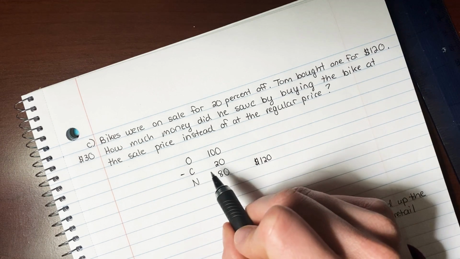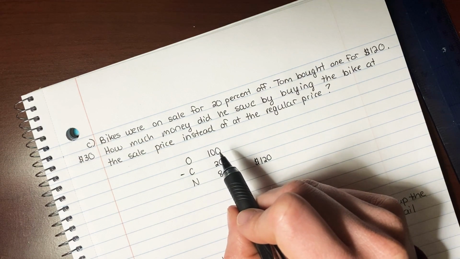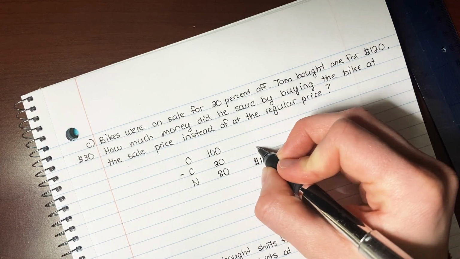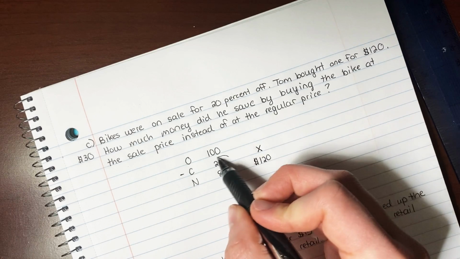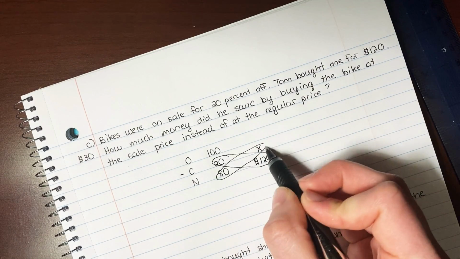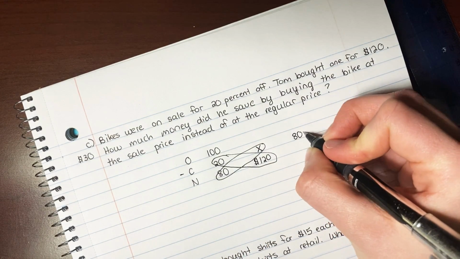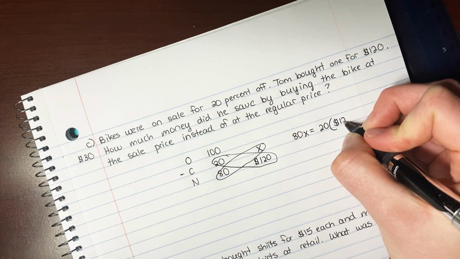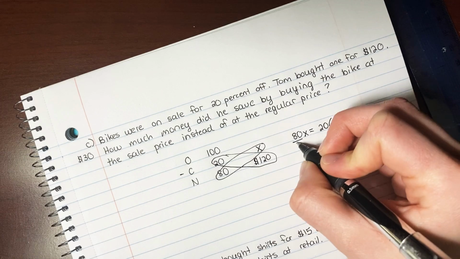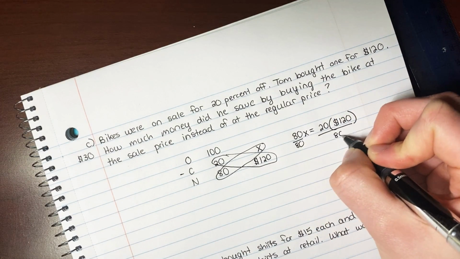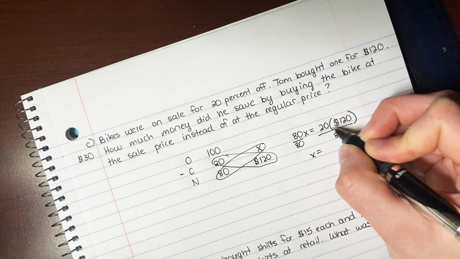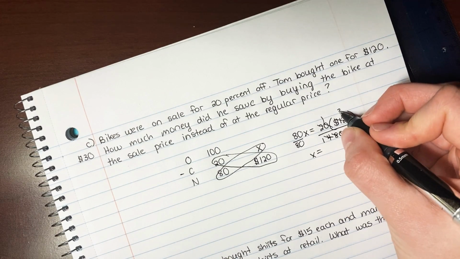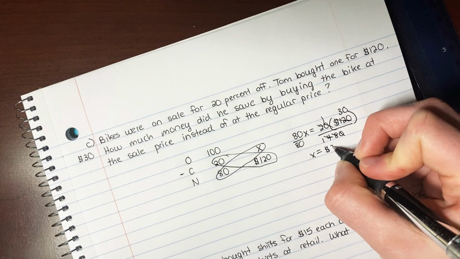Okay, so now they're asking for the change. They don't want to know what the regular price was. They want to know how much he saved, so how much he got off. So we're putting our x here. All right, so we're going to have some cross products. So we've got 80x. That's going to be equal to 20 times $120. We'll divide both sides by 80. And we're going to get $30.